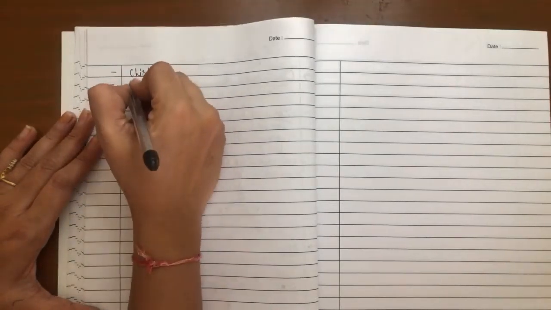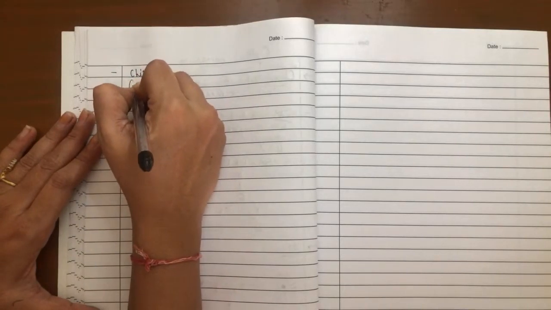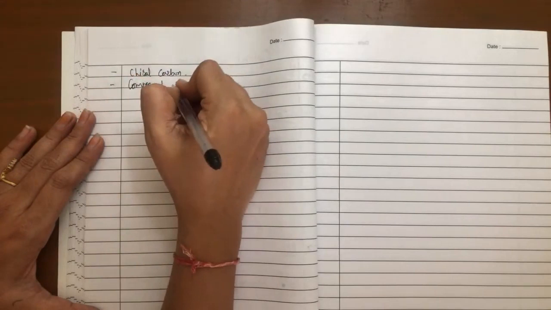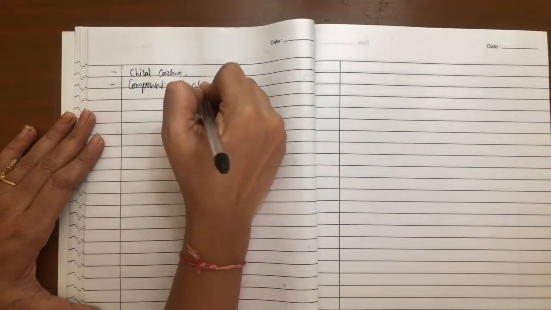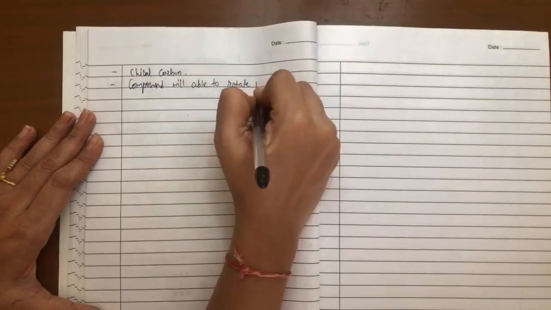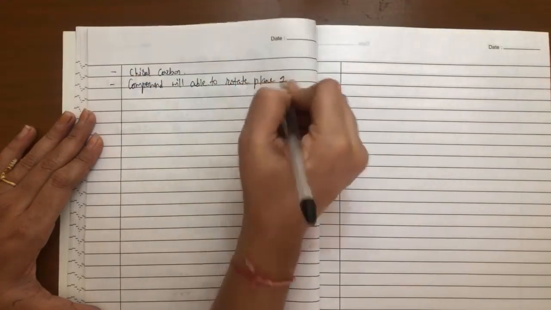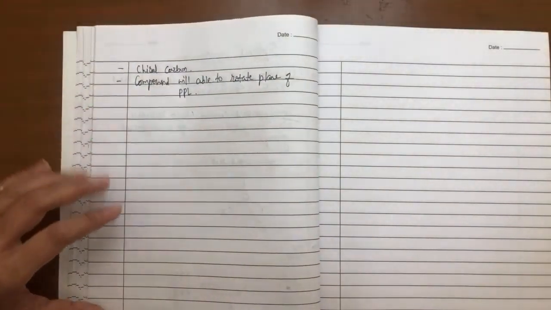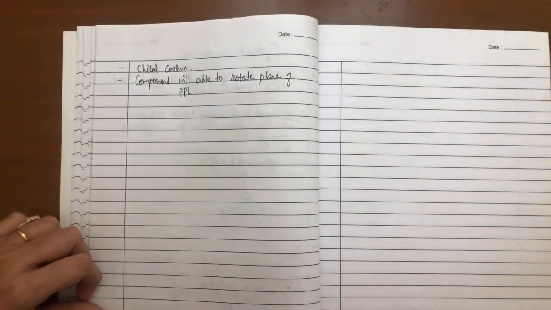And second, the compound must be able to rotate the plane of PPL. If the compound can rotate plane polarized light, then only is that compound optically active.